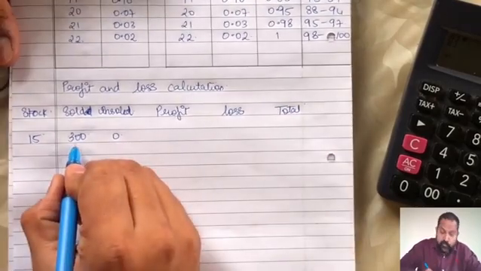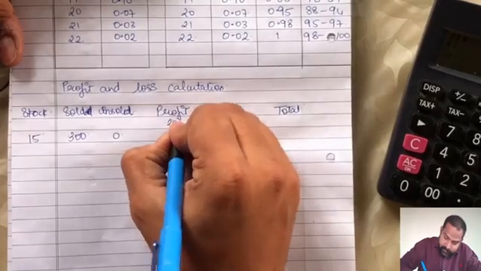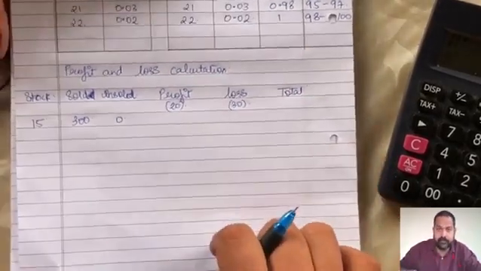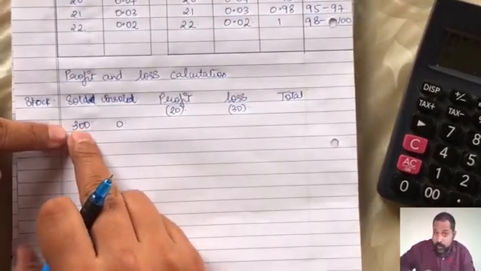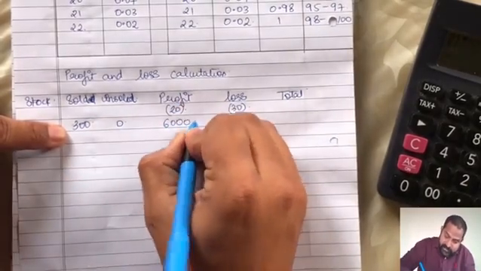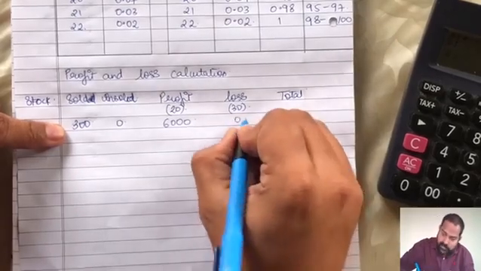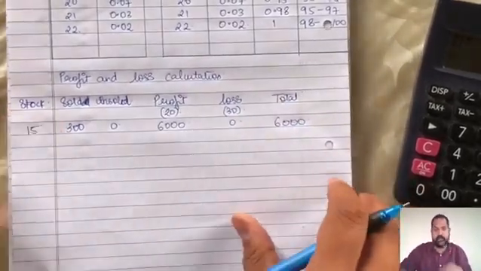Every sold book gives you a profit of how much? 20. This is a loss of 30. So profit is going to be 300 books sold into 20. 3 2s are 6, 6,000. Profit. How much loss? 0 loss. Total give and take 6,000.